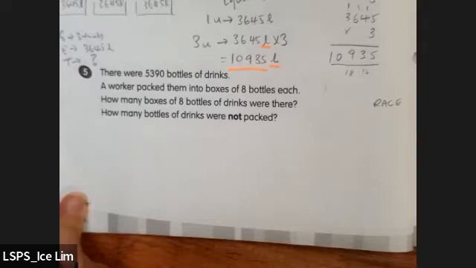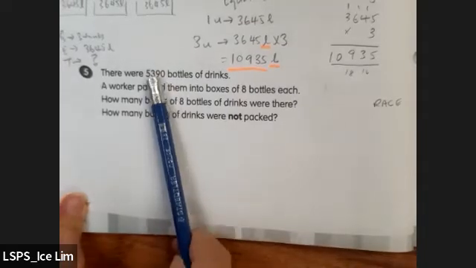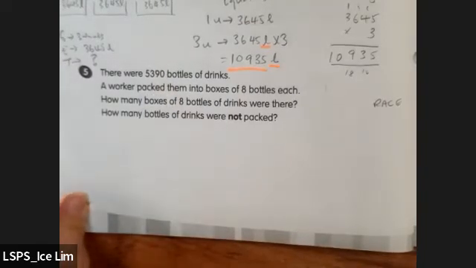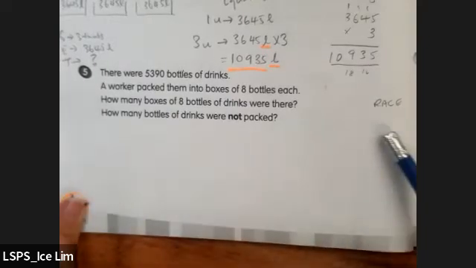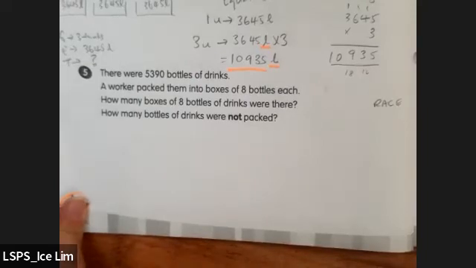How many bottles of drinks were not packed? Now, if you look at this, 1, 2, 3, 4 sentences already looks more complicated. But look at the amount of space given, not a lot. So actually, this question is not supposed to be that complicated. That's how I estimated the difficulty of the question. But clearly, there's more understanding required because there are 4 sentences.